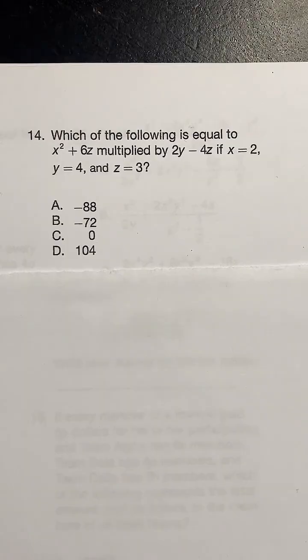So is your answer A, negative 88, B, negative 72, C, 0, or D, 104? So all you have to do is just try to work out the problem and then go ahead and put your answer in the chat.